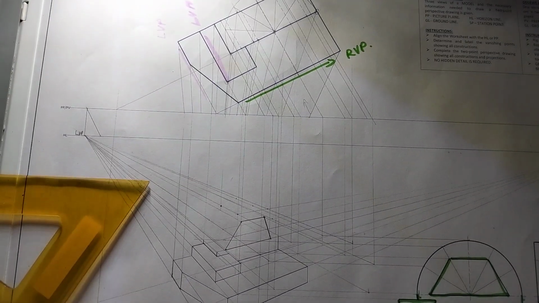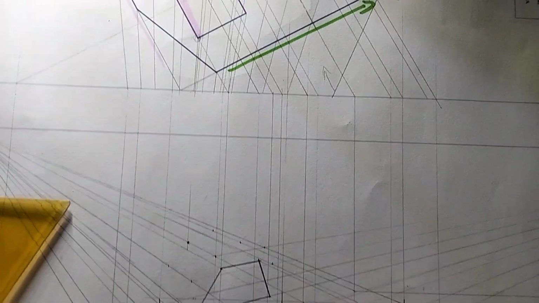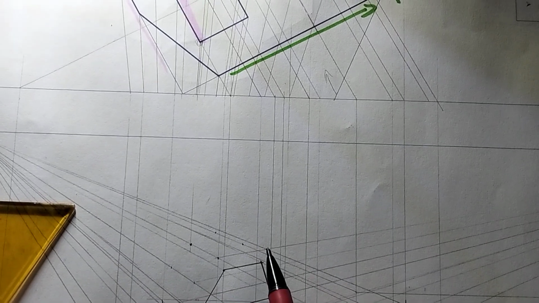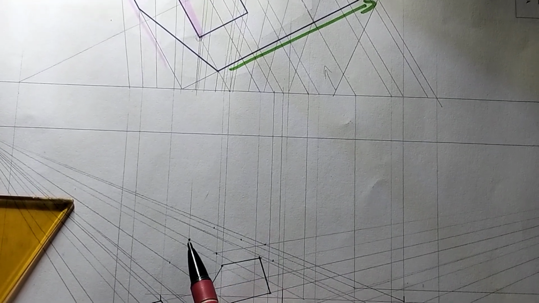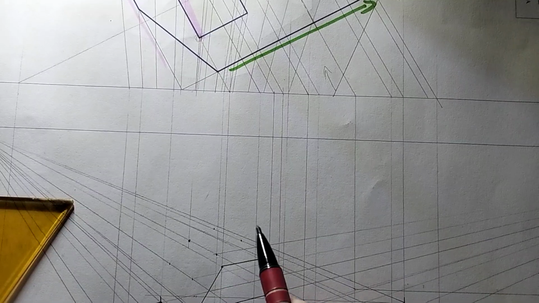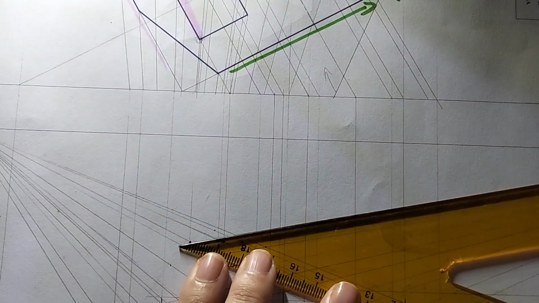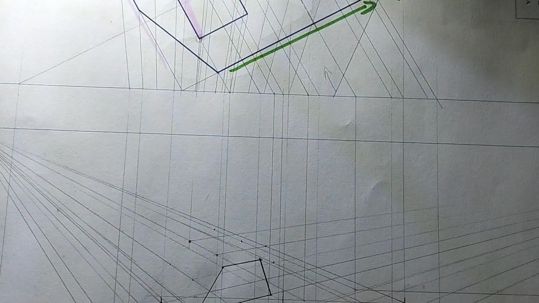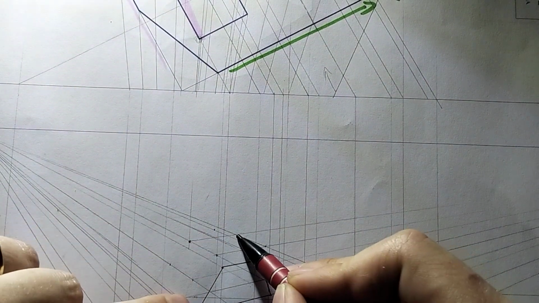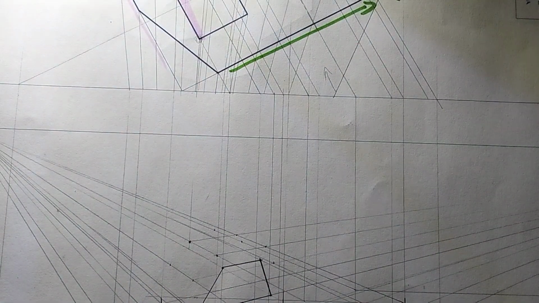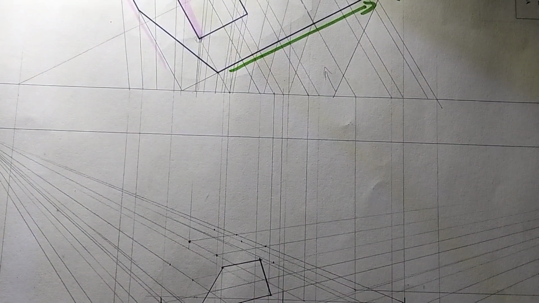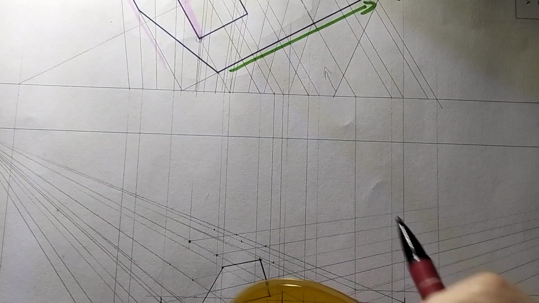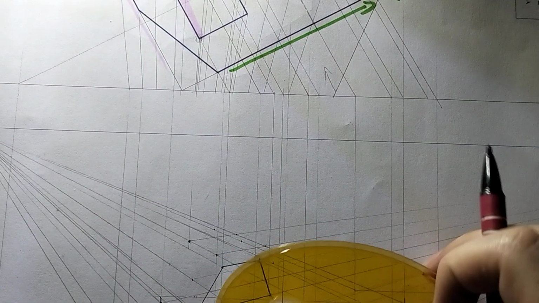Okay, so the last one, I have that one which is in line with that one. I can just also take this one to the right vanishing point so that I can then get the line at the back. And that will be on the same line as that point, and that is that one. Okay, so now I have all the points. I can just take my flexi ruler and draw the circle.